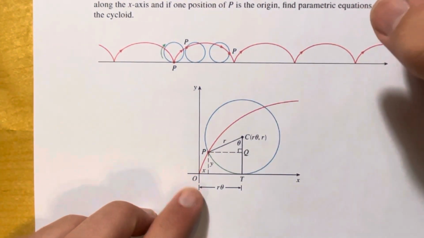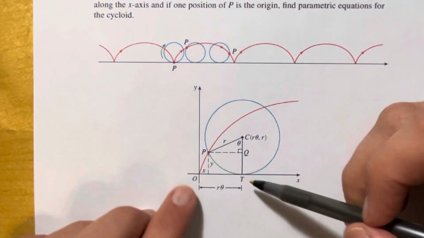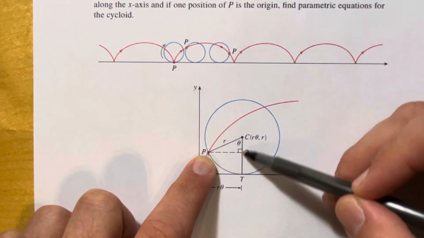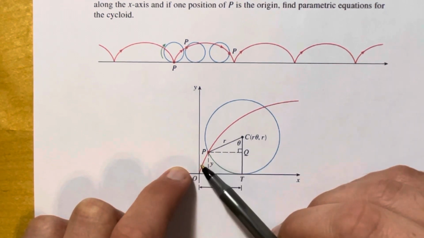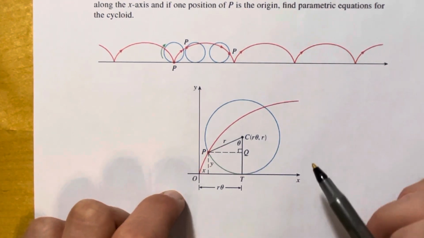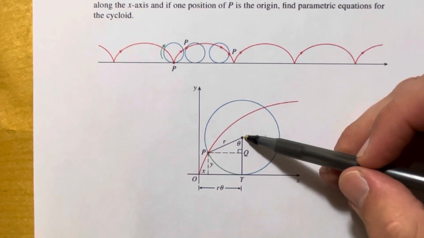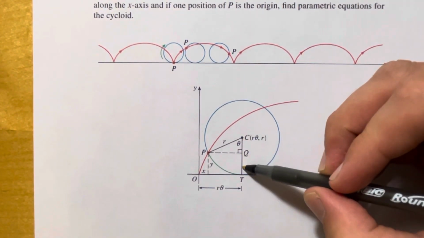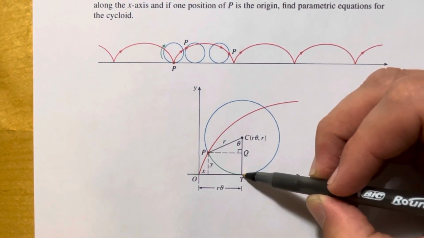So putting a few more labels on things here, here's the point P that we're following. Let's call C the center of our circle. The radius of this circle, we're going to just call it r. So the cycloid will depend on that r because it'll be bigger or smaller depending on the radius of our circle. And then if I take the center of my circle at whatever time we're considering and drop a perpendicular from that down to the x-axis, I'm going to call that intersection with the x-axis T.